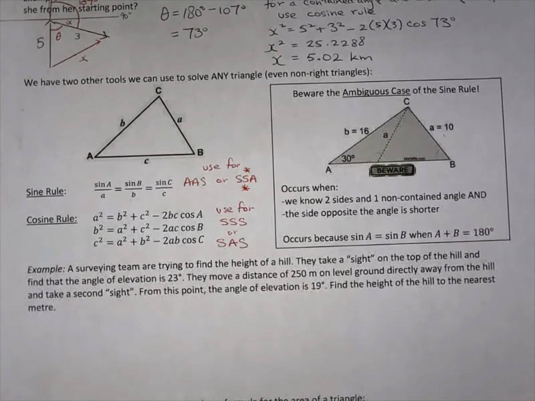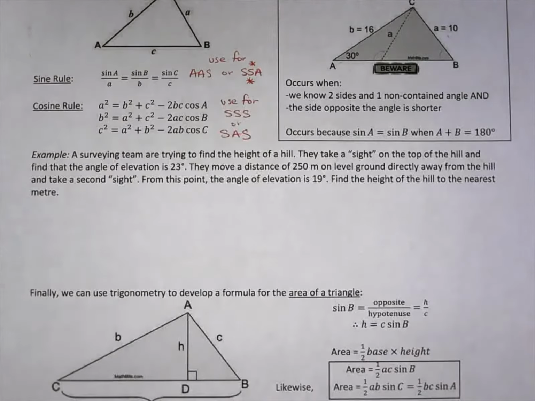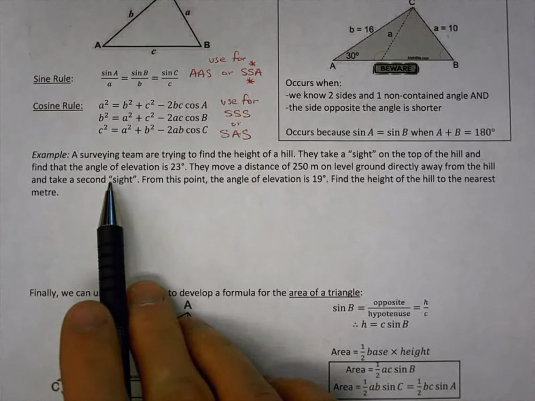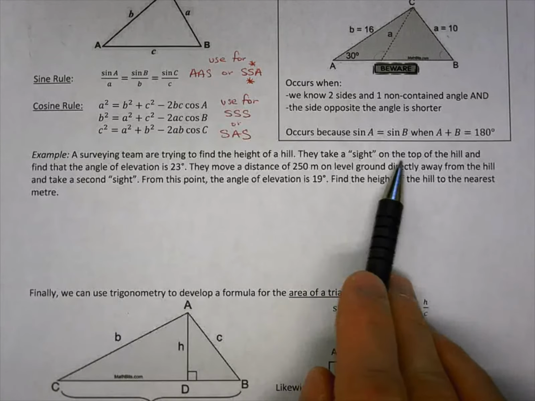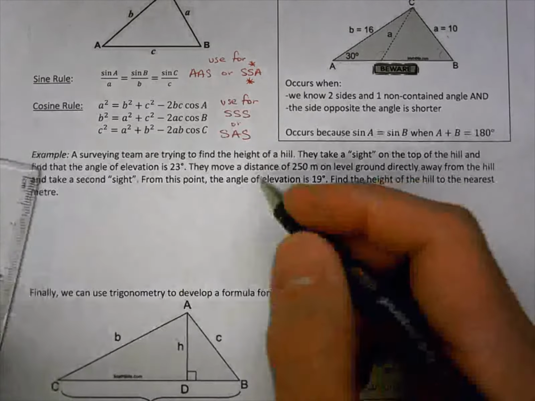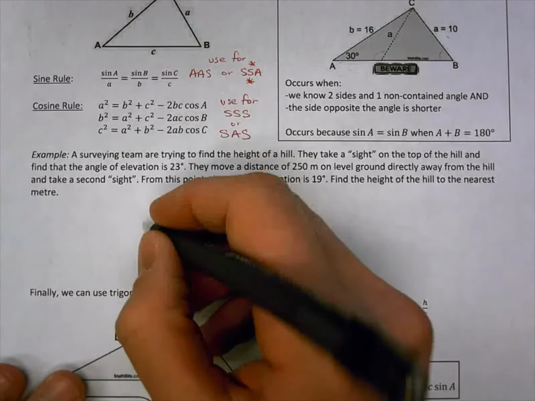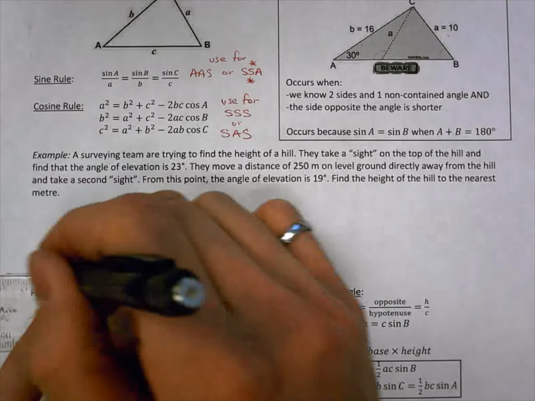Okay, let's move on. Sometimes you get questions that combine multiple steps for trig. So for example, a surveying team are trying to find the height of a hill. They take a sight on the top of the hill and find the angle of elevation to be 23. So I'll just draw a little picture here. Hopefully I can draw a nice picture. This is actually a real life kind of thing.